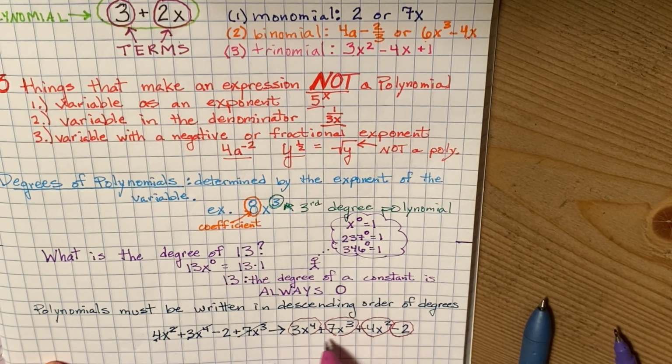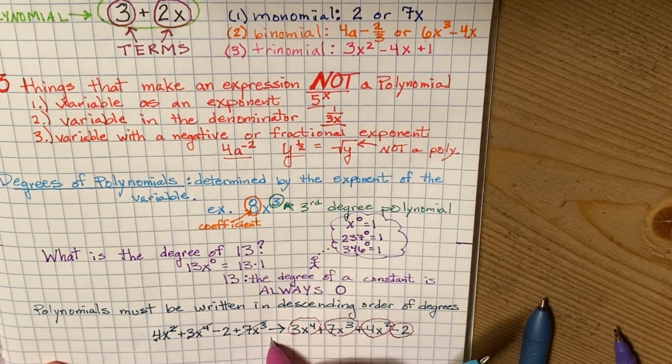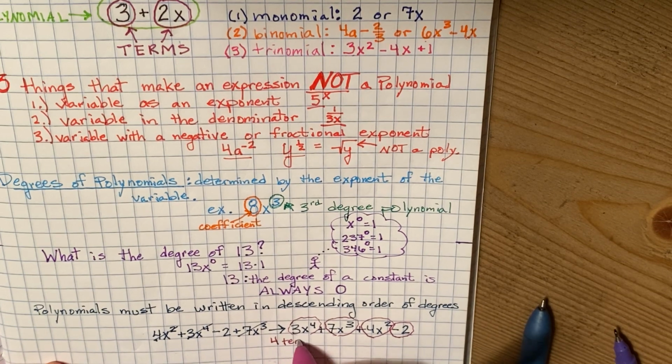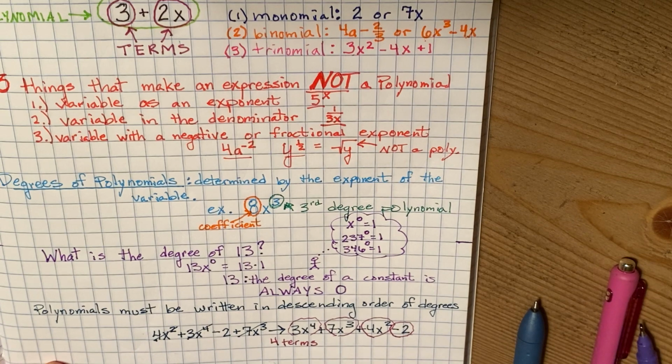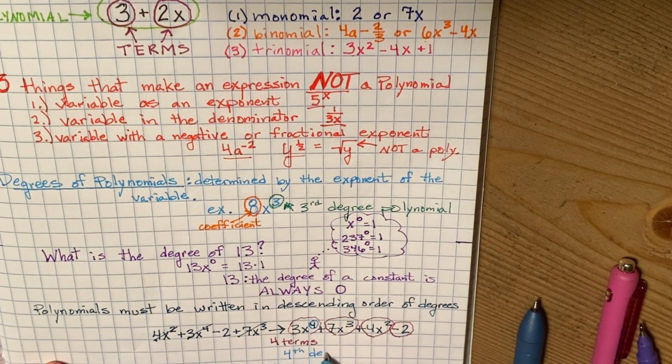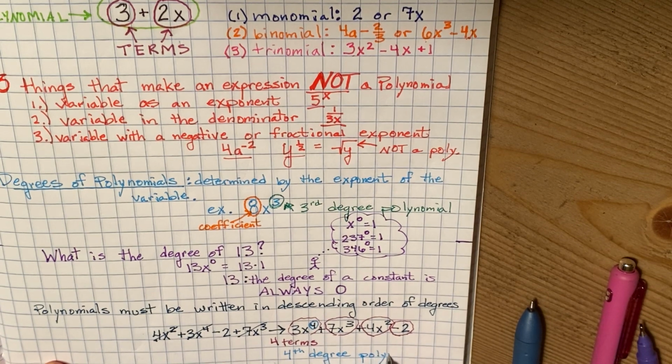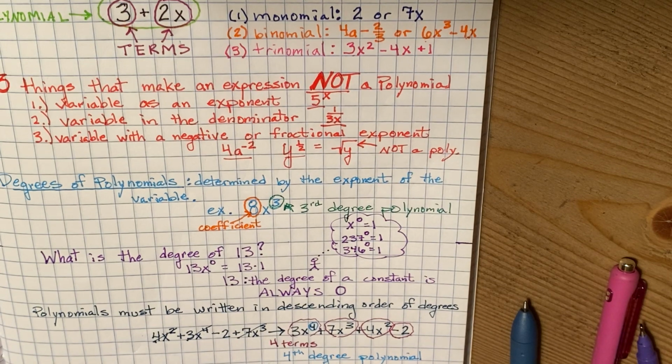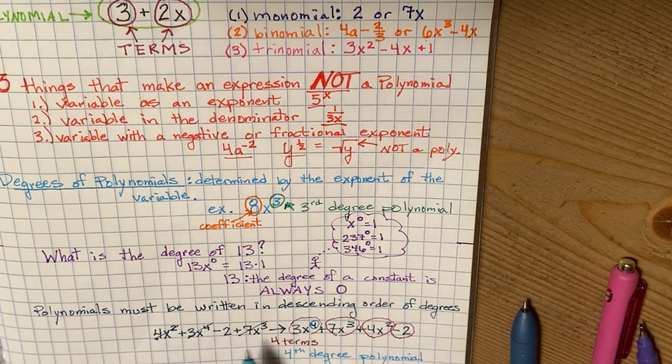This isn't a monomial. This isn't a binomial. This is not a trinomial. Above 3, they're just called polynomials. Okay, so I'm gonna write here 4 terms. And what degree is it? Remember, we call it by its highest degree. So this is a 4th degree polynomial.